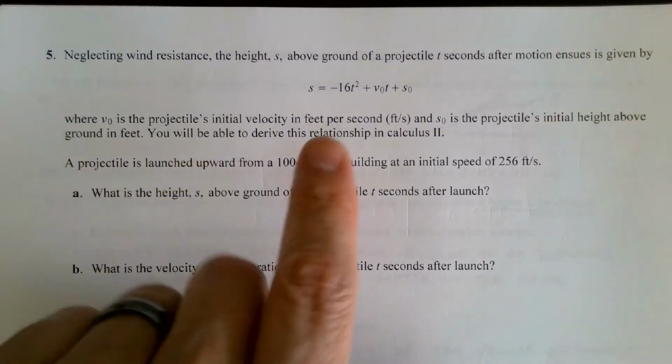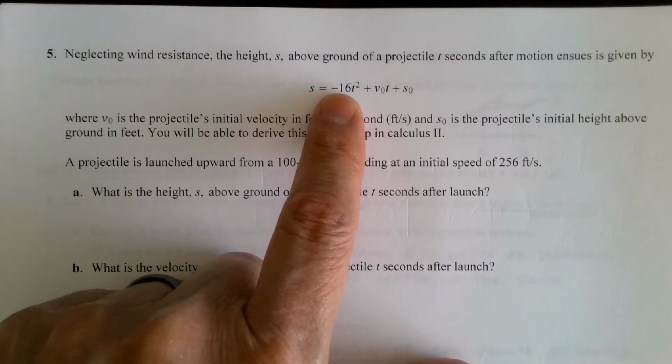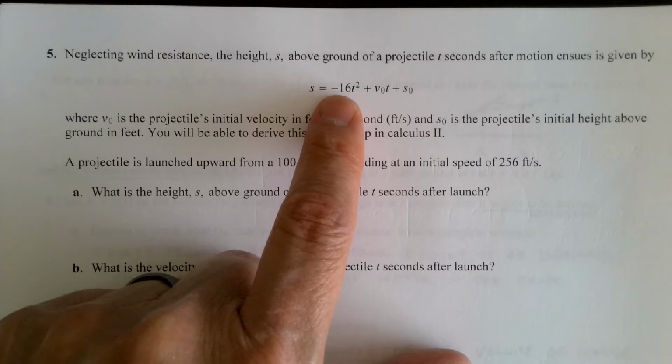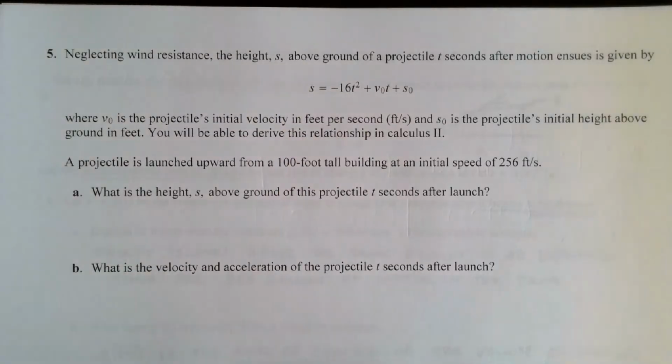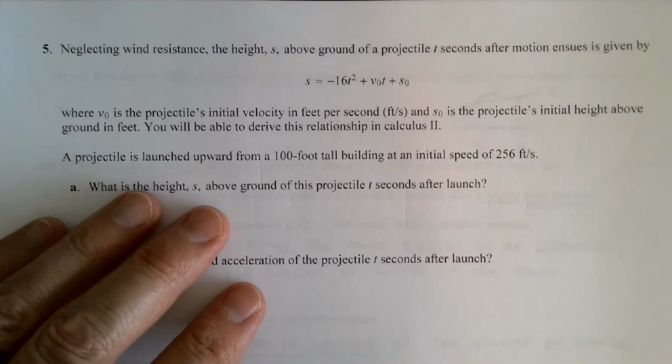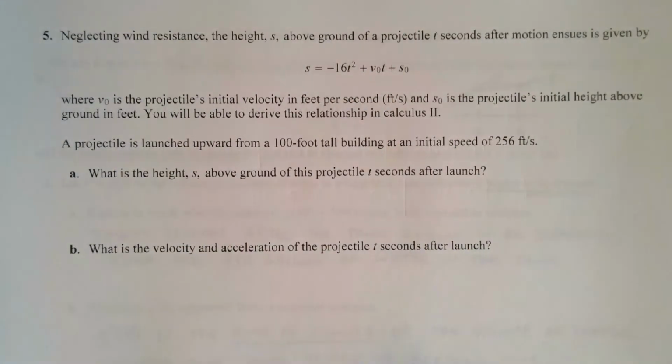And the negative 16, some of you know, has to do with the acceleration due to gravity. It's actually equal to 1/2 the acceleration due to gravity. The negative sign has to do with the direction of that force. So let's take a look. Given this formula, let's see if we can answer these questions.